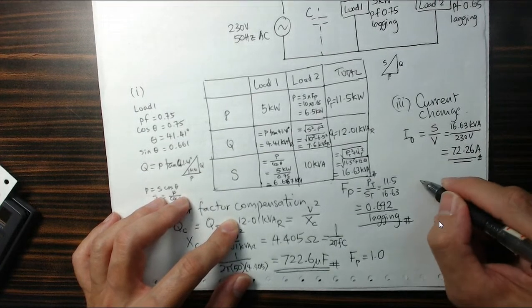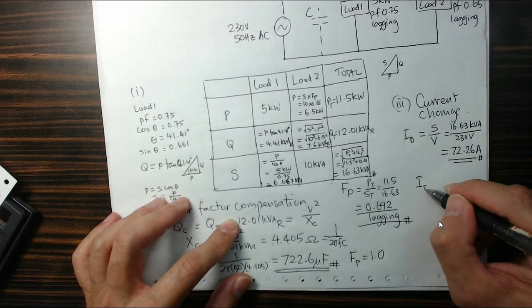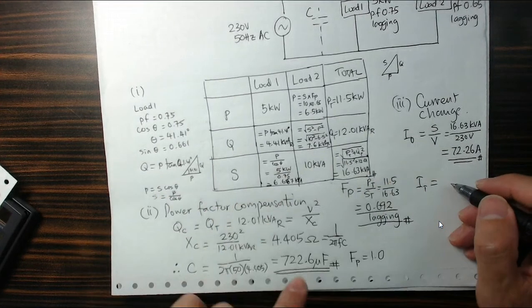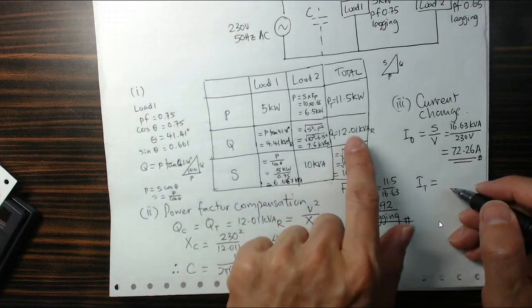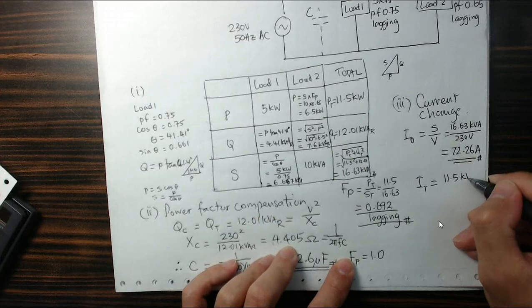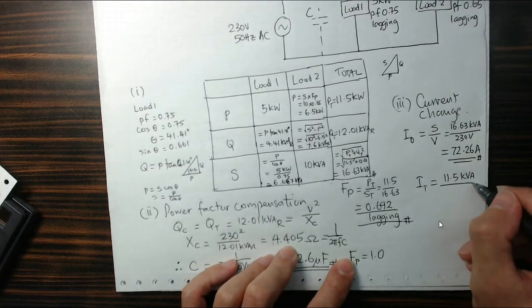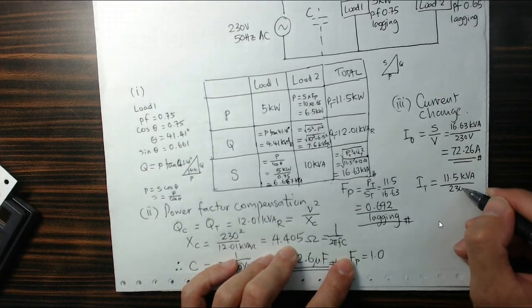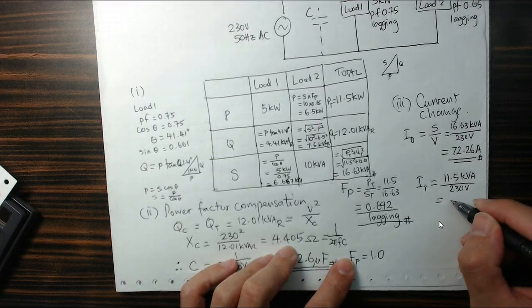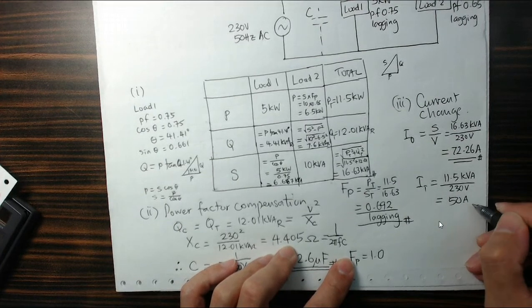Now with the new compensated power factor, the total apparent power would have dropped. The reactive power is 0 now, so it drops to 11.5 kVA divided by 230 volt. That gives me the new current of about 50 ampere.